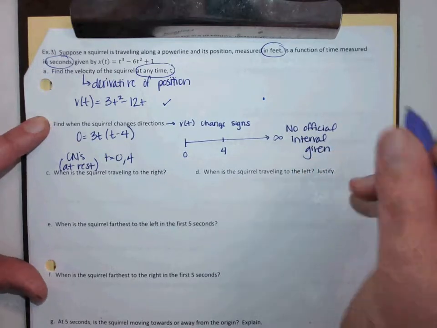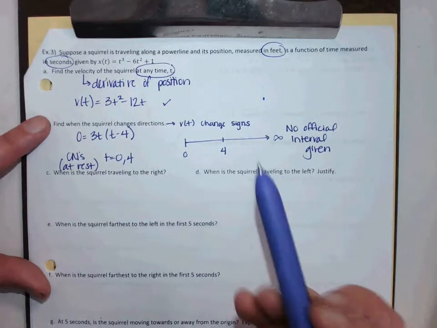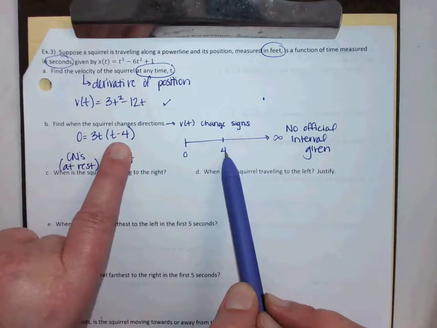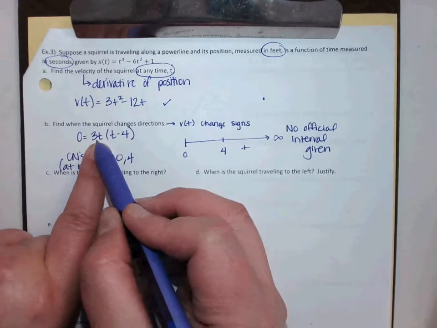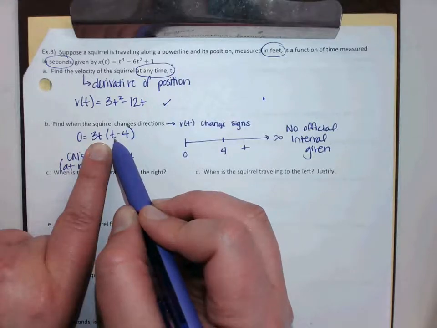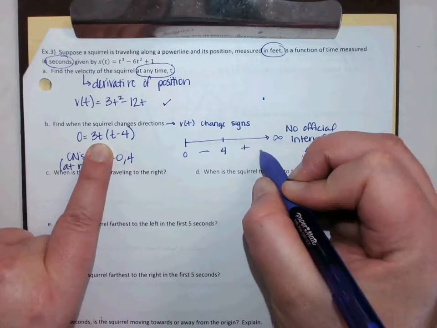given. Okay, but remember that we said whenever you're doing position, velocity, and acceleration, you assume you start at 0. So 0 is a starting point. They don't have to tell you that. You should know that. Okay, so from here, number bigger than 4, maybe I pick 5. 5 minus 4 is positive. 3 times 5 is positive. Both positive means positive. 0 and 4, what can I pick between those? 2. 3 times 2 is positive, but 2 minus 4 is negative. Do I check on the other side of 0? No. So these are the signs for velocity.